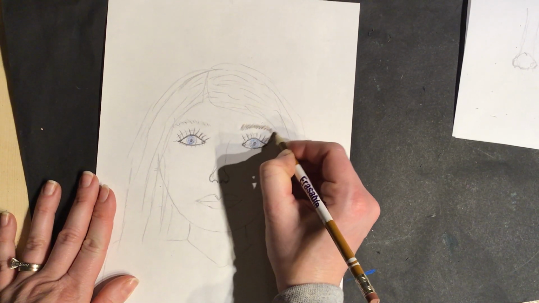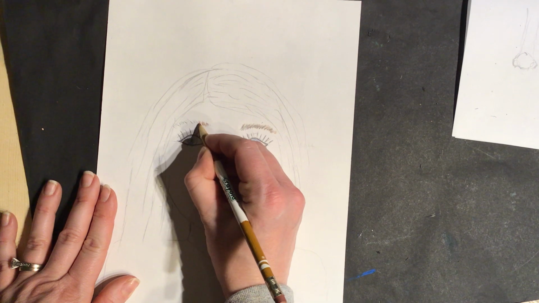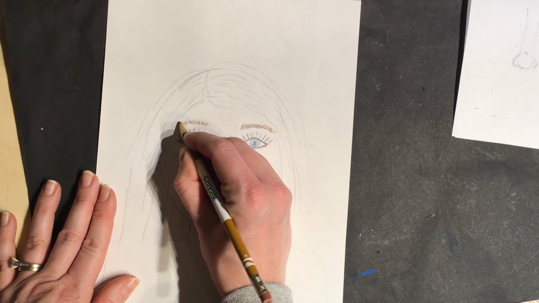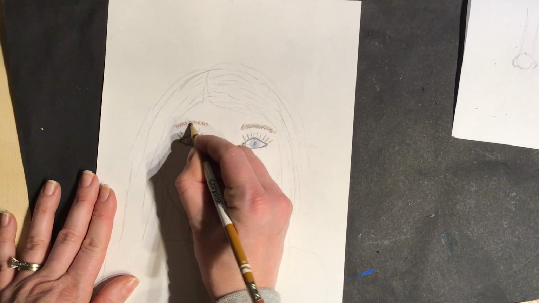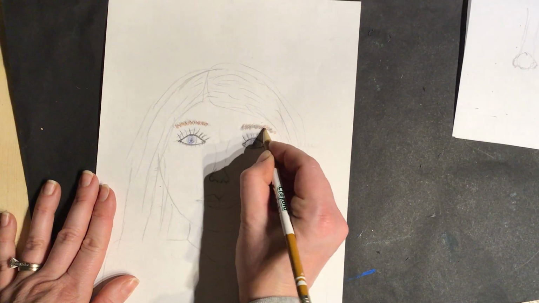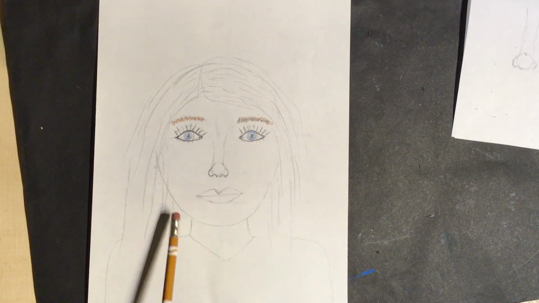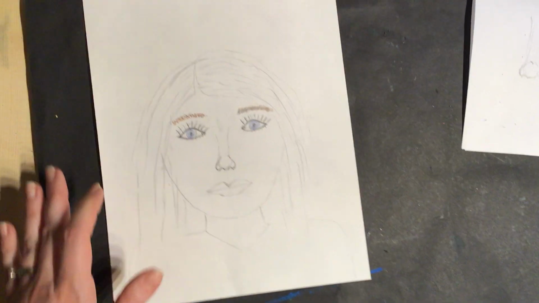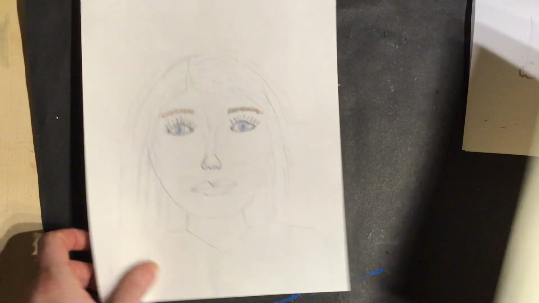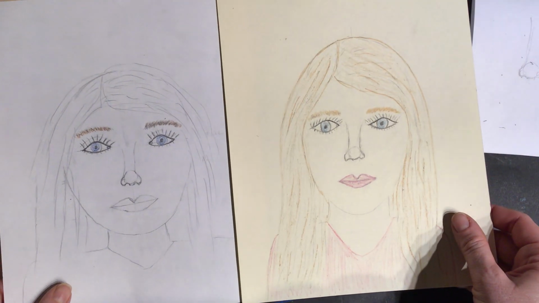Okay, so I'm just kind of doing my eyebrows here. It's just short little strokes. Okay. And I can do my lips, my hair, I can color it all in, and in the end, it's gonna look something like this, okay?